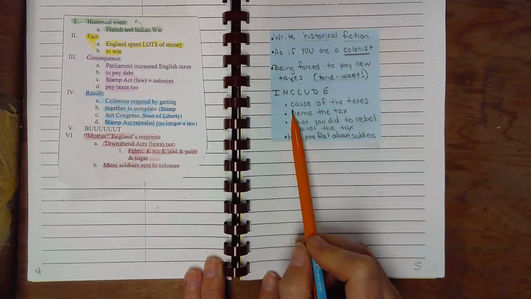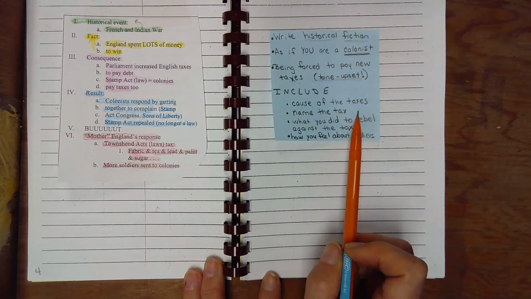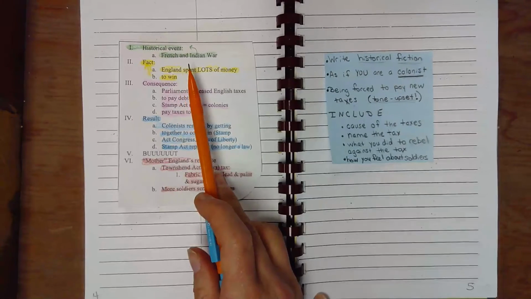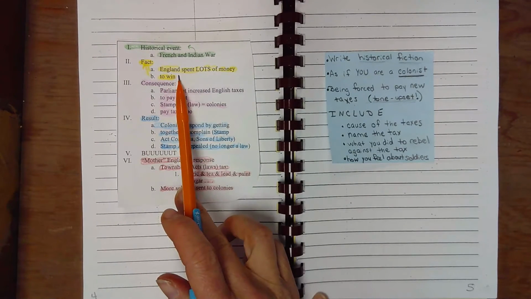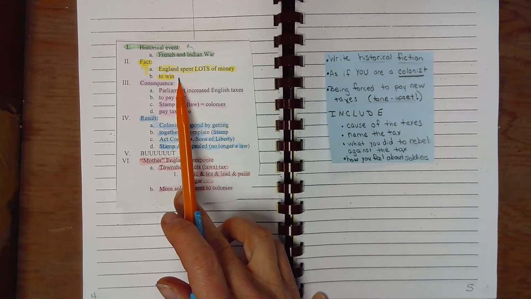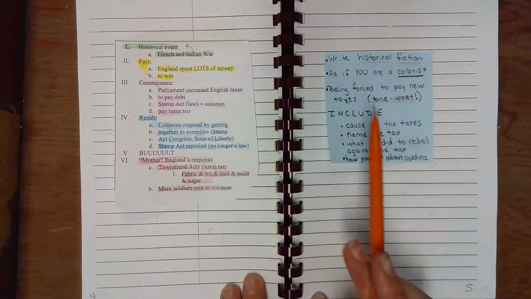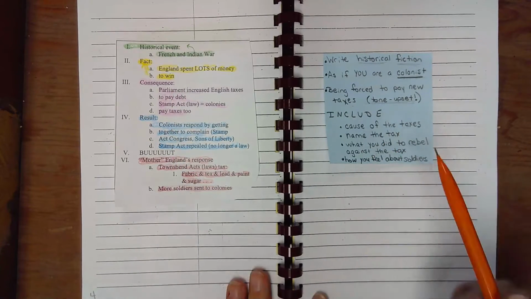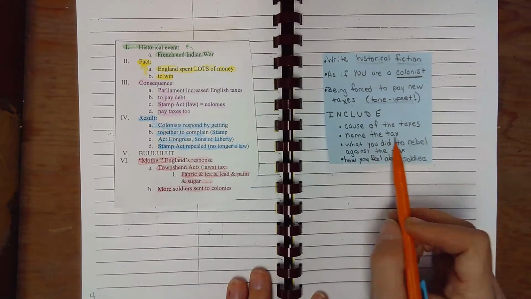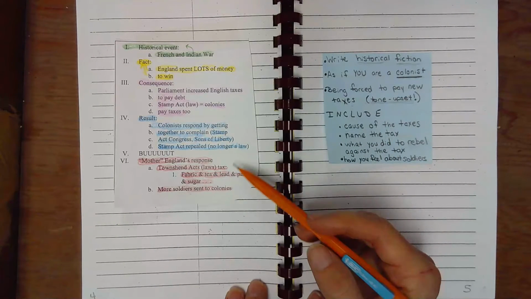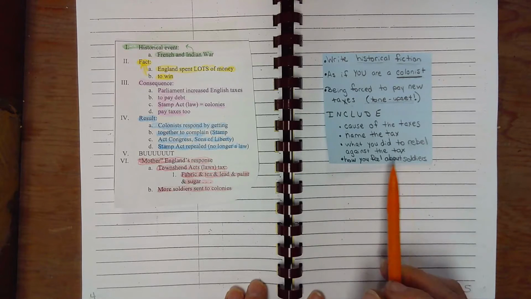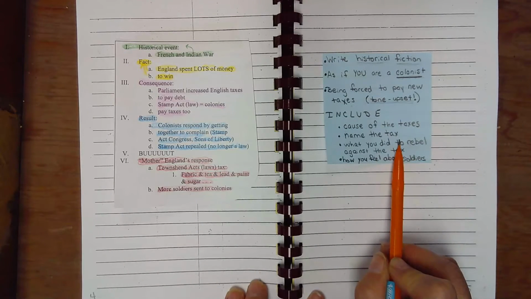As you write, you must include somewhere the cause of the taxes. We just got done fighting the French and Indian War, and England chose to go in debt to fight this war, and now we have to pay this new tax. Name the tax. There are 2 taxes that are named over here. You only need to talk about one.